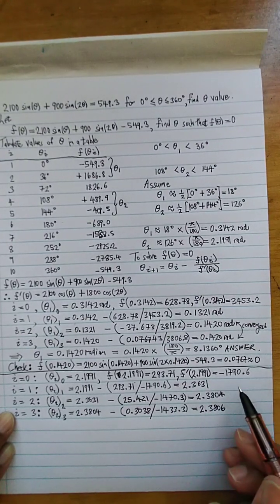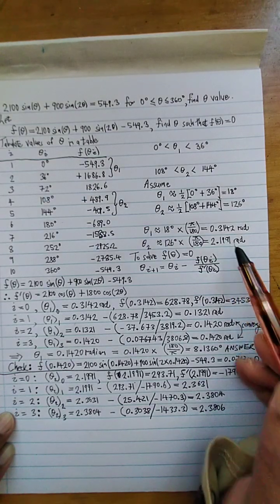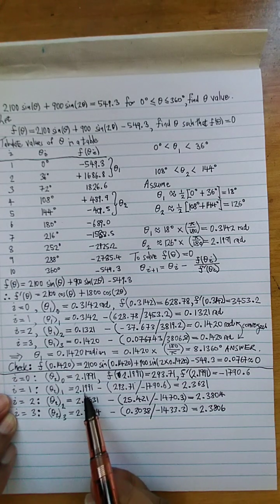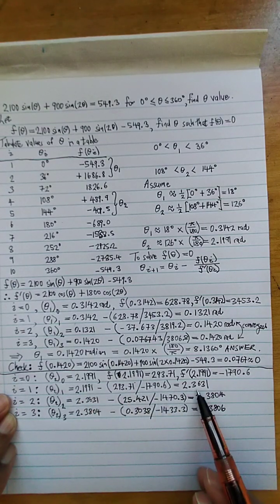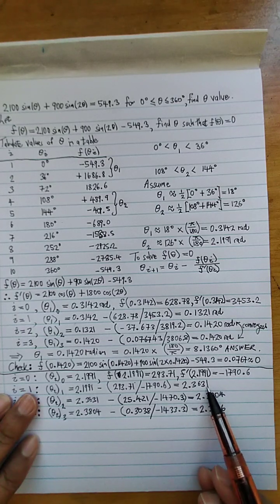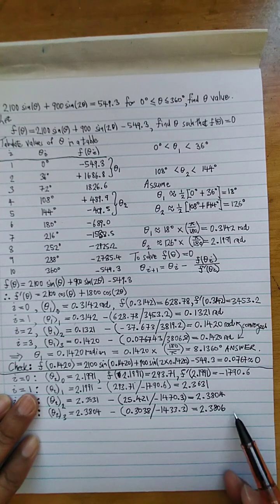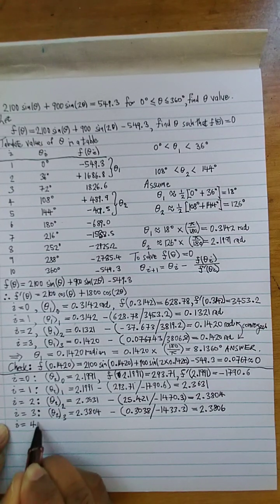So we get into convergence. Our initial estimate was 2.1991. Then we refined it, and that gives you 2.3631, then 2.3804, 2.3806. So we get into convergence. We'll take a fourth approximation and then we'll stop.